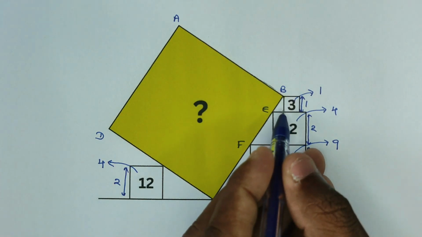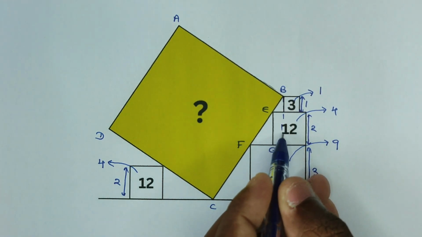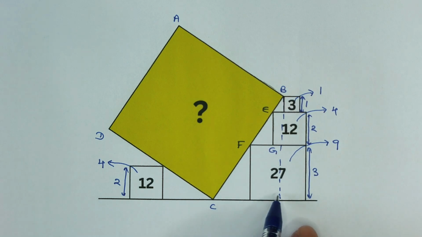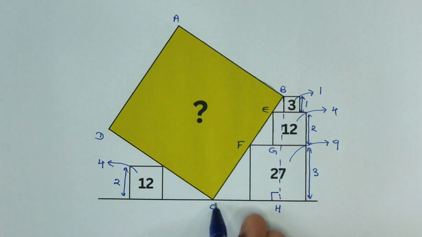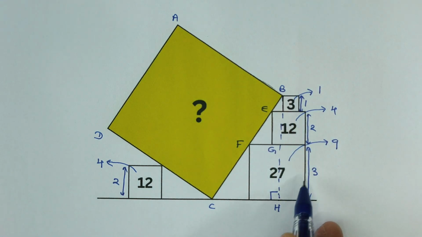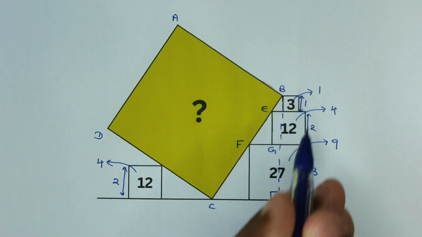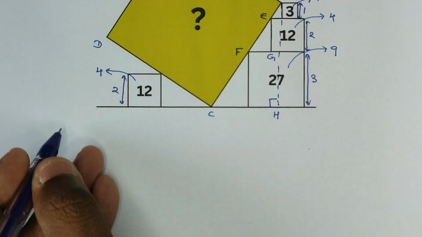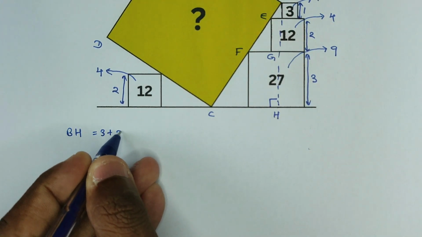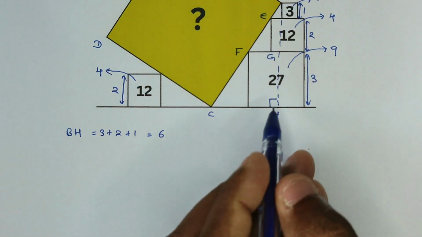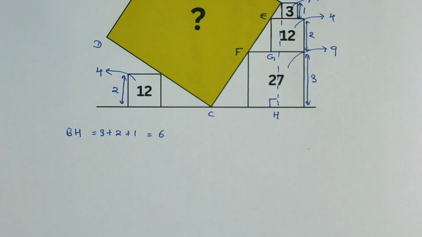Now I am going to draw a perpendicular line from B to this line like this. And I mark this point as H. And now we have a right angle triangle BHC. We know the length BH because it equals to 3 plus 2 plus 1, which equals to 6 units. So if we can find this length HC, we can find the length BC by using the Pythagoras theorem.